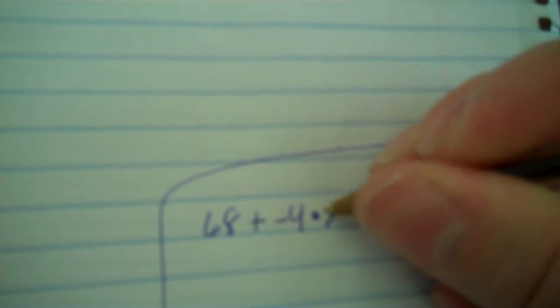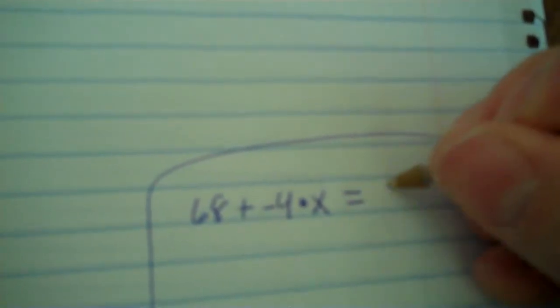So now I make my line, and negative 4 dot x goes here. Negative 4 times the number of hours. Now you started at 68. Equals y. Okay, so write out the equation. You got 68 degrees, and we're adding negative 4 times x, the number of hours, equals y.